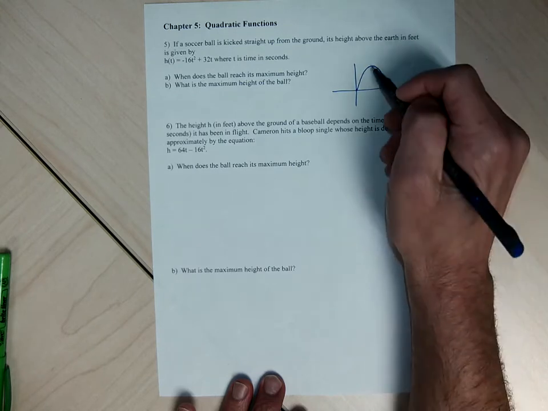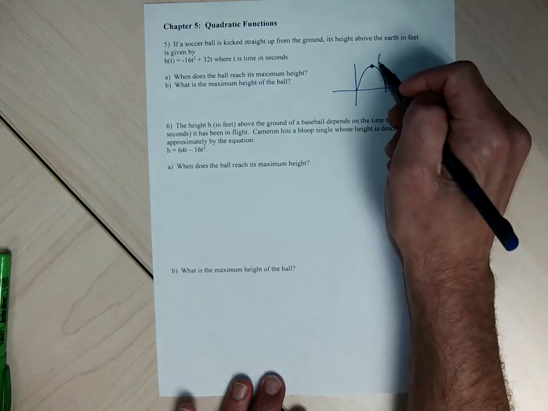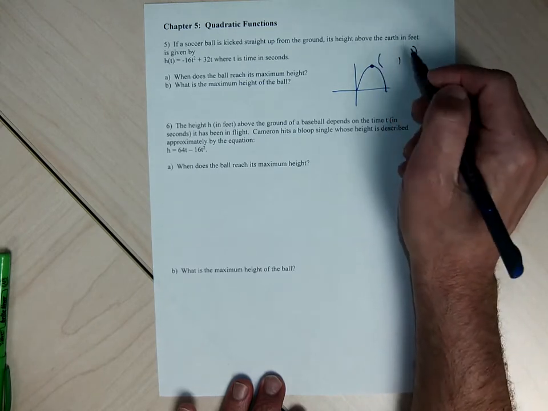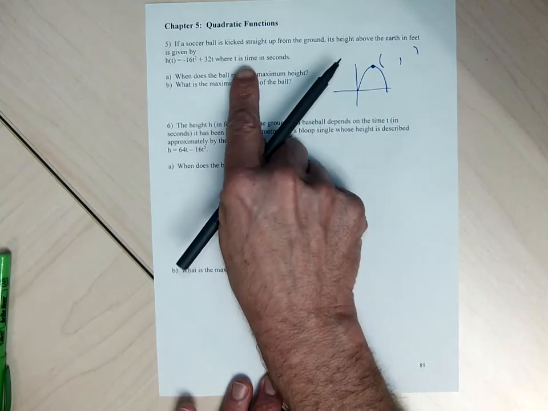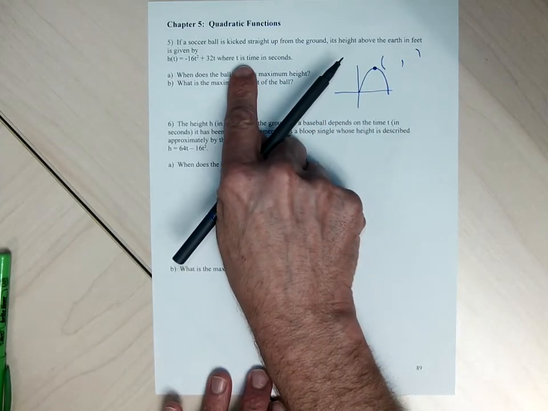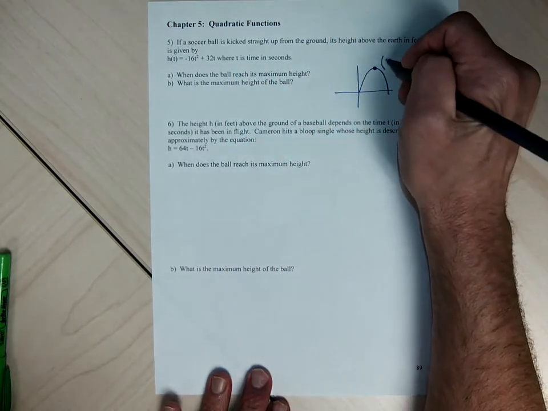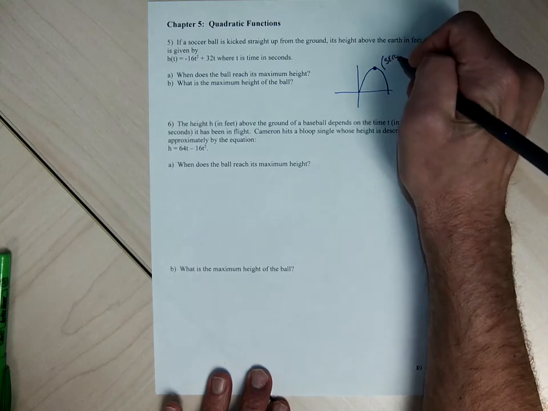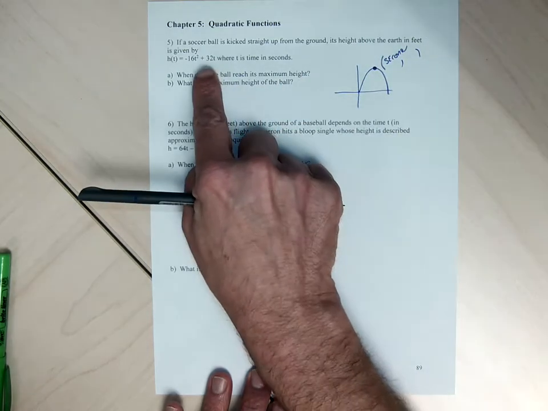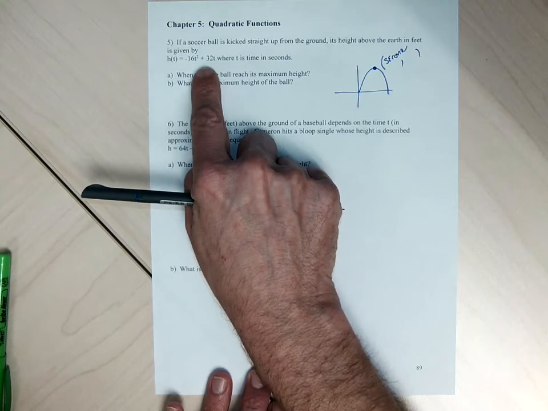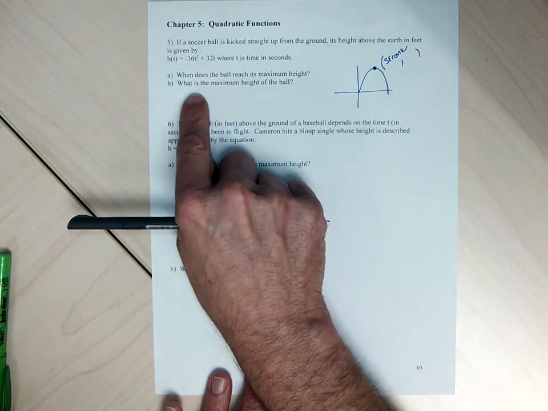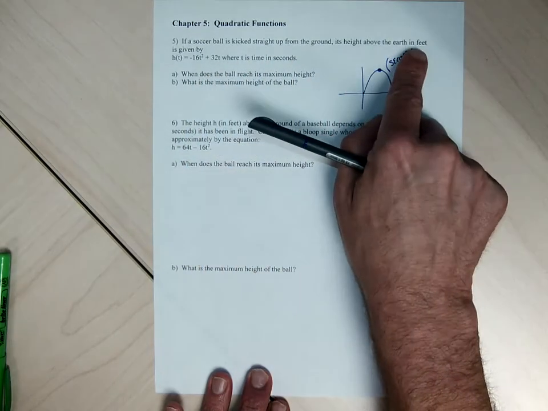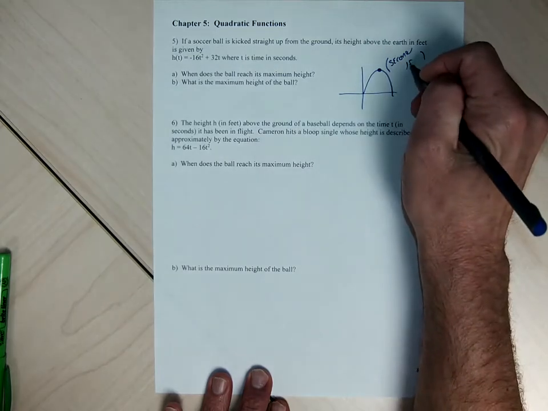For 5, you're just going to sketch a graph. You're going to find the vertex. And the x-coordinate of the vertex represents the time in seconds. The y-coordinate of the vertex is going to be height in feet. It's height in feet.